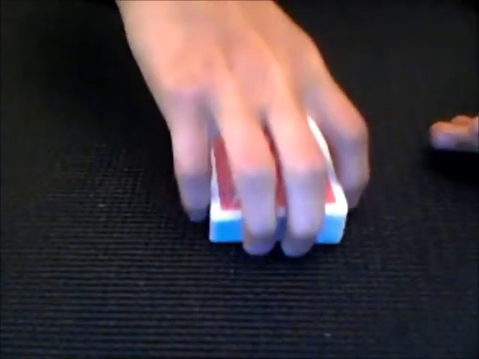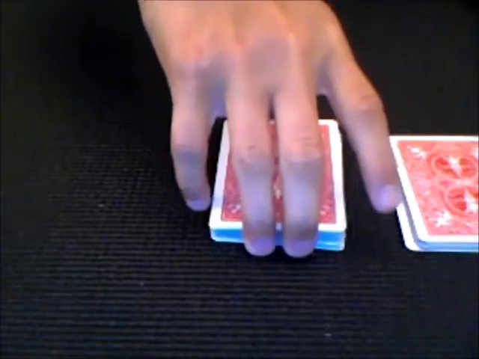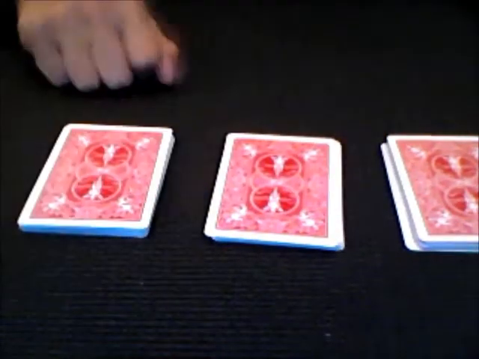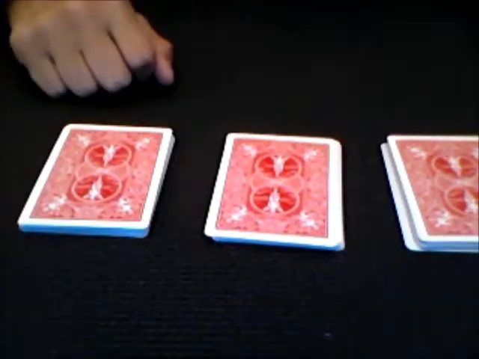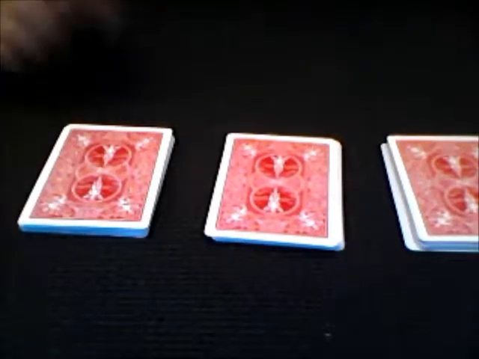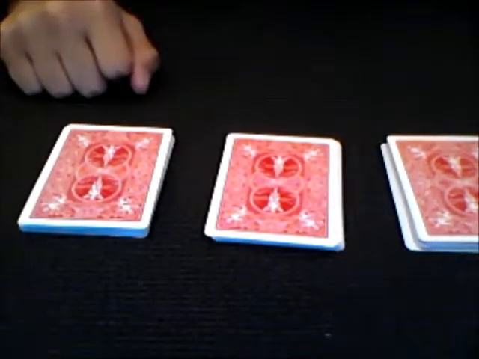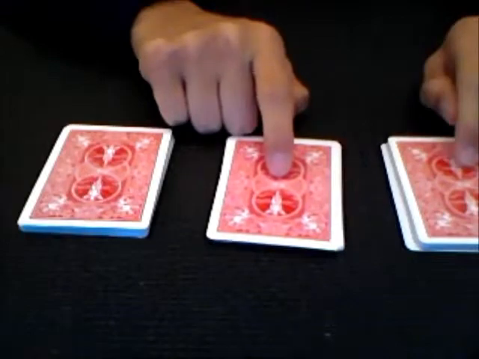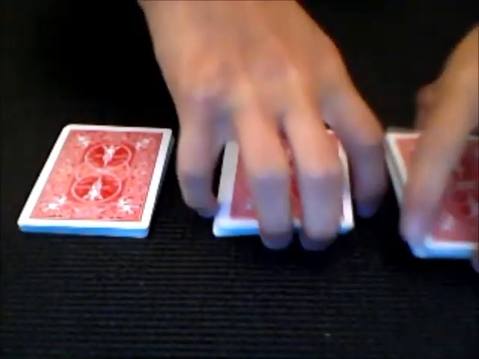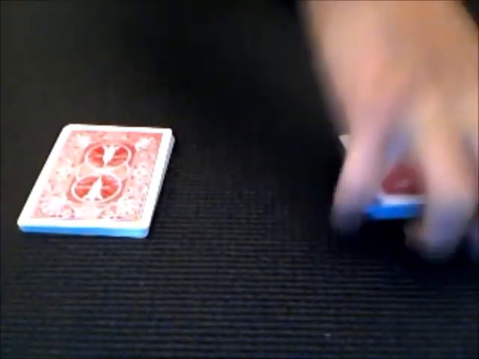Okay, so I'm going to split the whole of the deck into 3 piles. Pick 2 piles. Okay, these 2. We're just going to get rid of those 2 and put them to the side. Now I'm going to split this last deck.